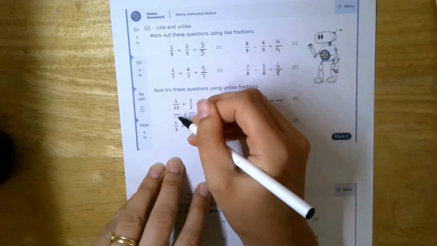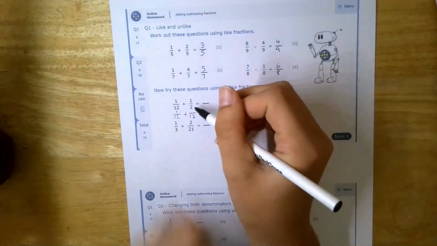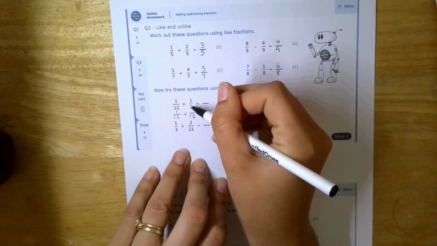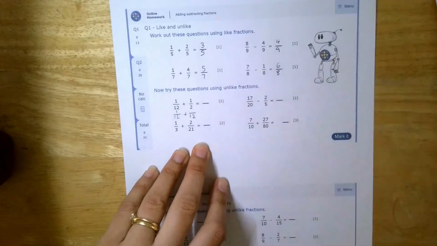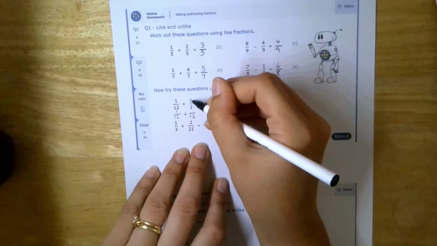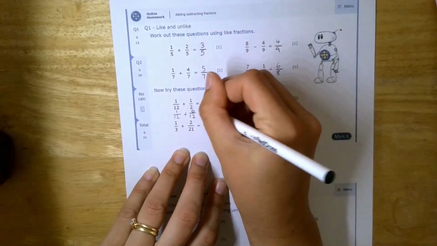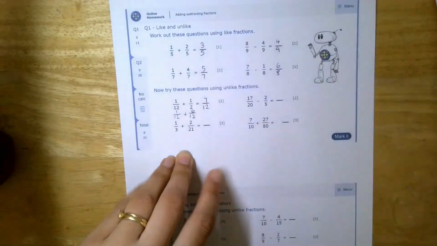Now if that's 1/12, how many 12ths is it? Well, it's 1/12, isn't it? If that was a half and it's now 12ths, how many bits have I cut each half into? Well, from 2 to 12, I've multiplied by 6. So I multiply the numerator by 6. What have I got? They're both 12s, that's very important. How many have I got? 1 add 6, 7. Excellent.